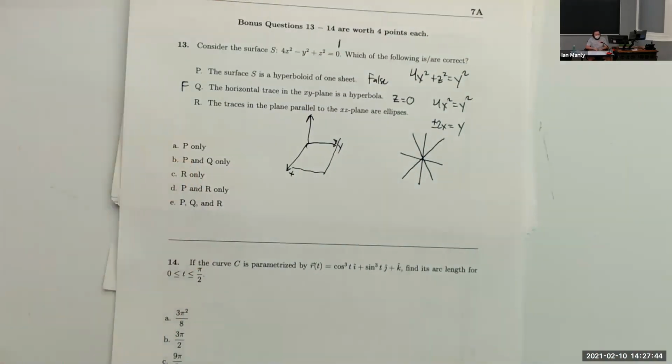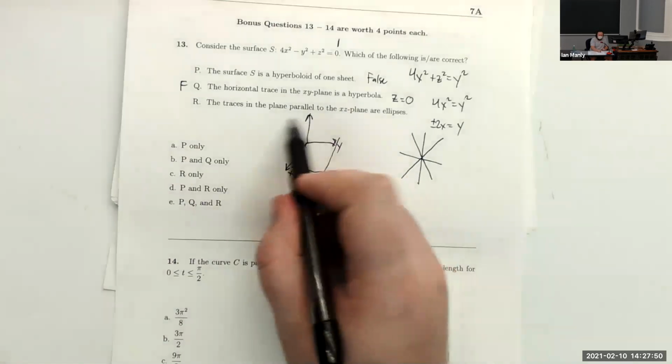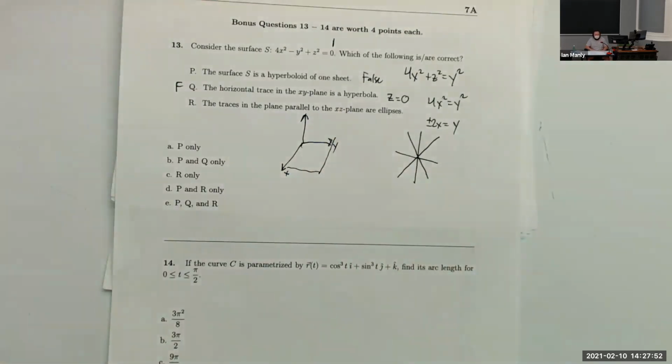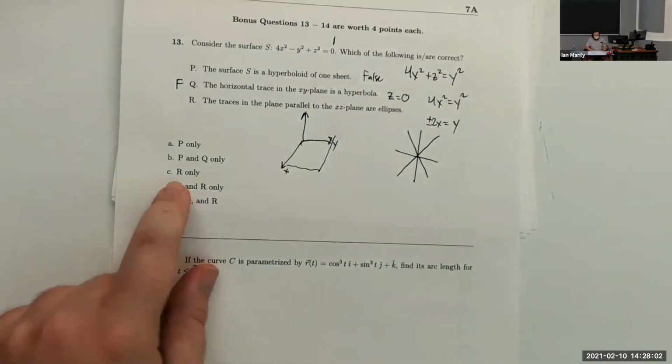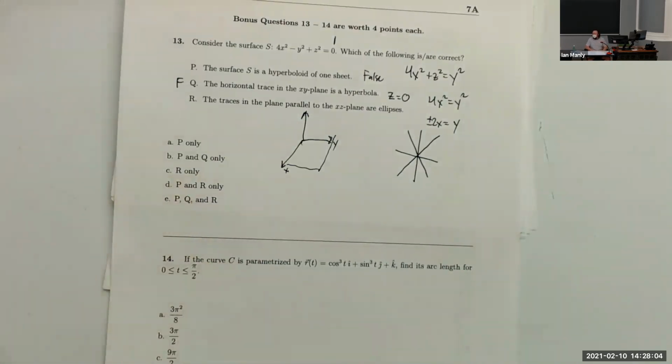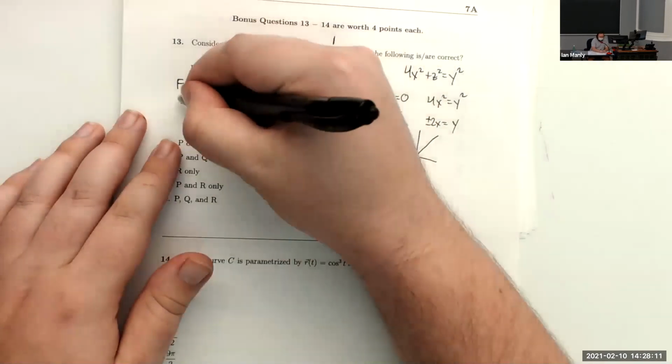Okay, what about the next one? The traces in the plane parallel to the XZ plane are ellipses. So this time we have the advantage that we could be parallel and not just in the XZ plane. What do you guys think? Actually, we could use our testing knowledge because we know that P and Q are false. Then there's only one option available now, and it's going to be R only. So that's definitely going to be true based on just the exam. But let's understand why this is going to be true.